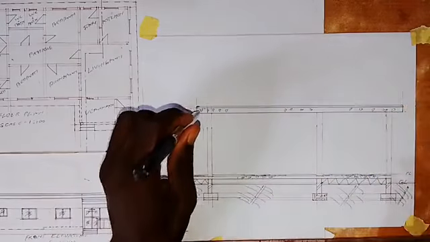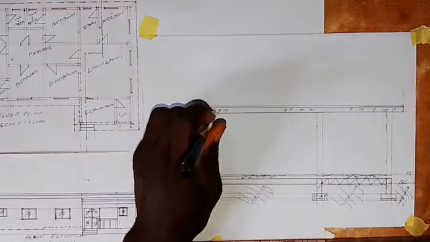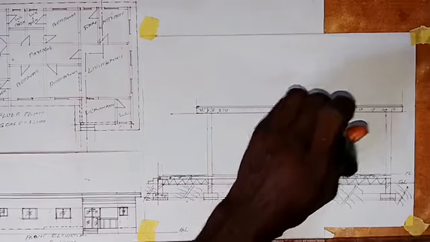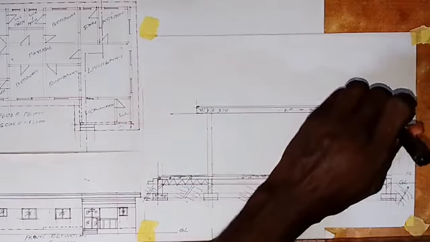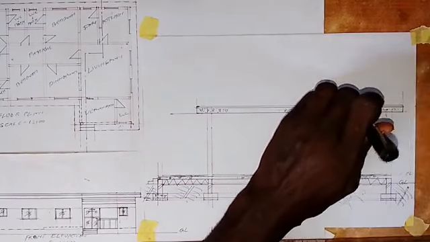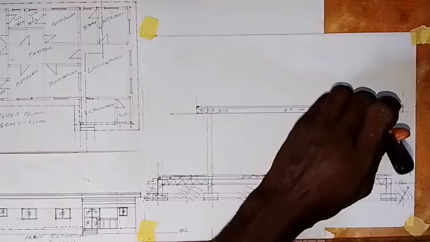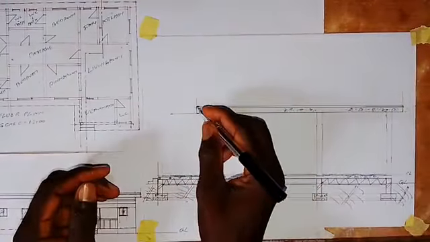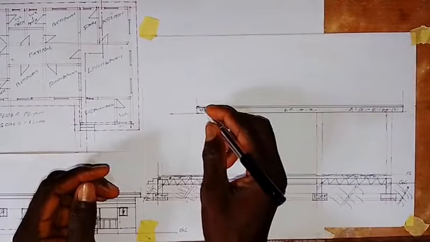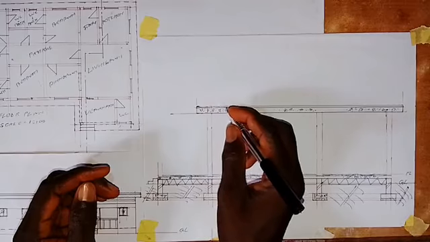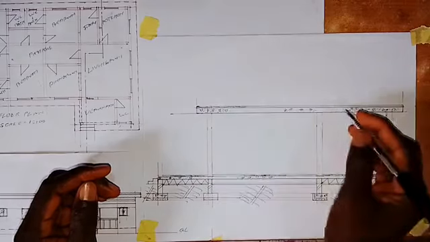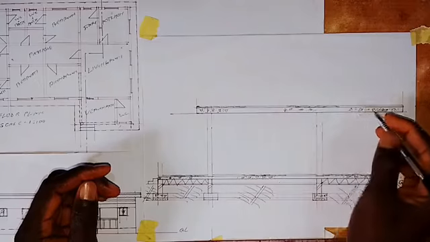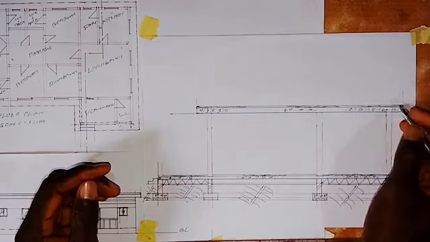And this one represents the sand within the mixture. And for the bituminous felt that we have here, we just have to shade it a bit like this. Then we do the same thing here.